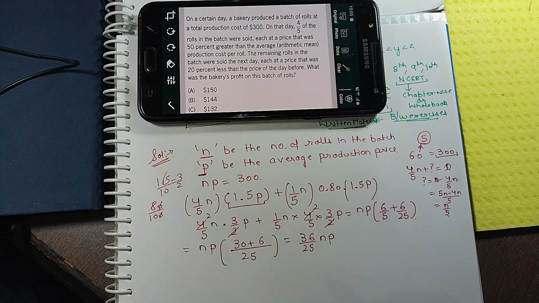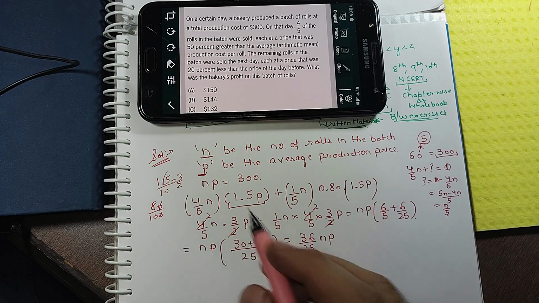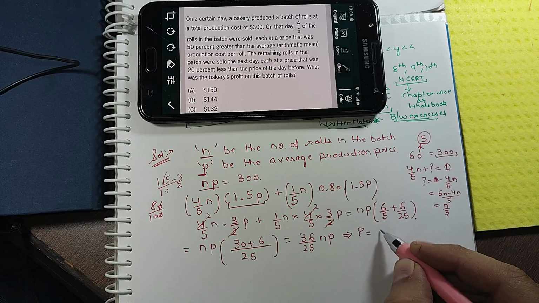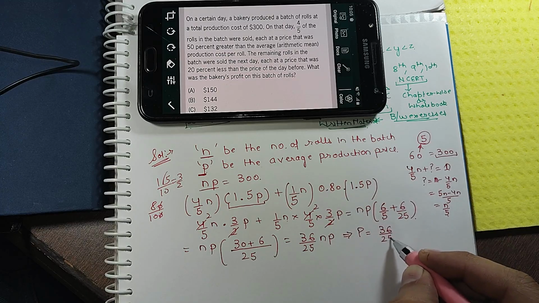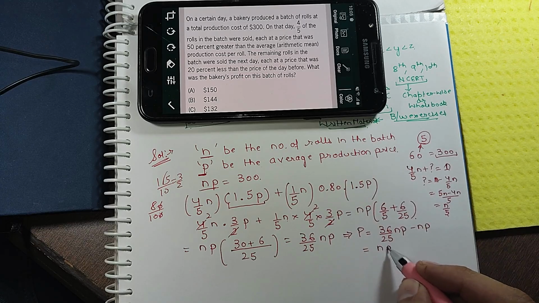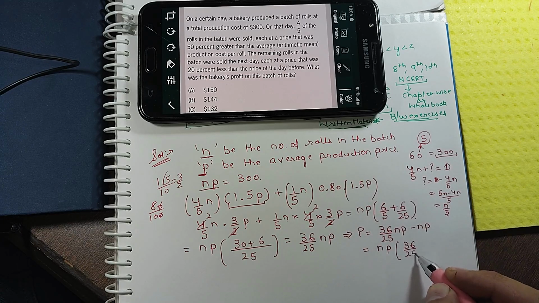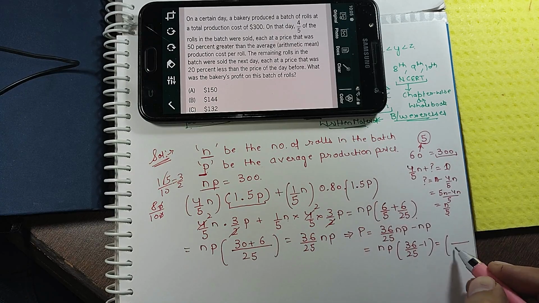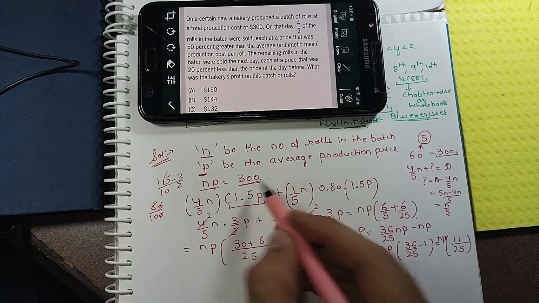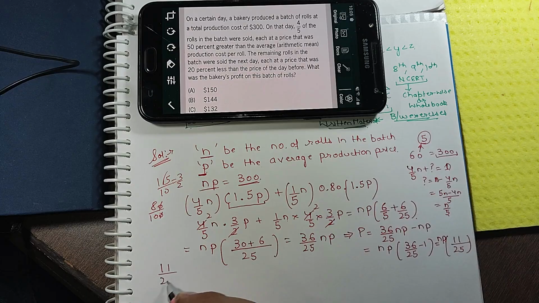So profit can be calculated by subtracting the cost, that is NP. So profit will be equal to 36 upon 25 NP minus NP. Taking NP common, this will be equal to 36 upon 25 minus 1, with LCM 25. 36 minus 25 is 11, so 11 by 25 of NP. Now NP is equal to 300, so I will simply write 11 by 25 into 300. Now 25 times 4 is 100, so this is 12.